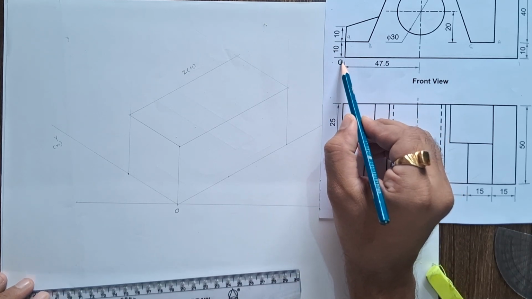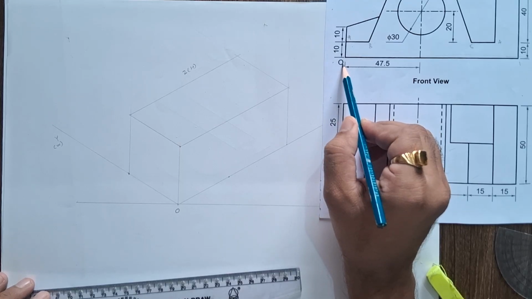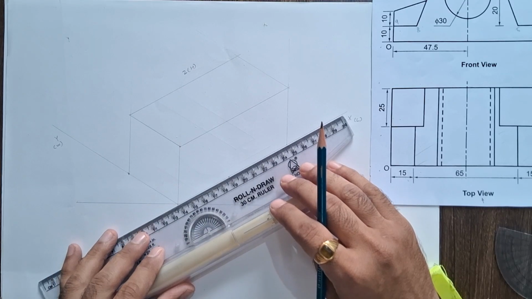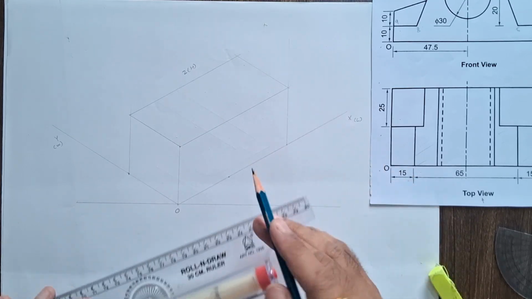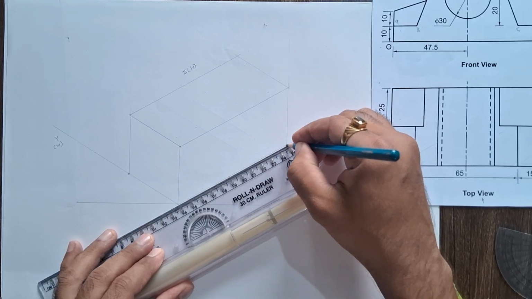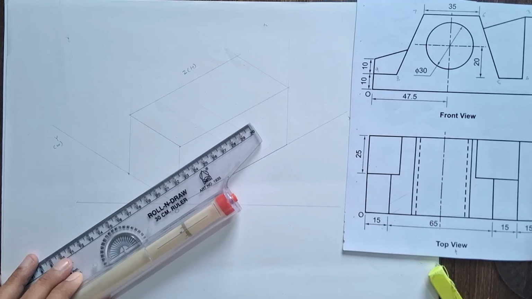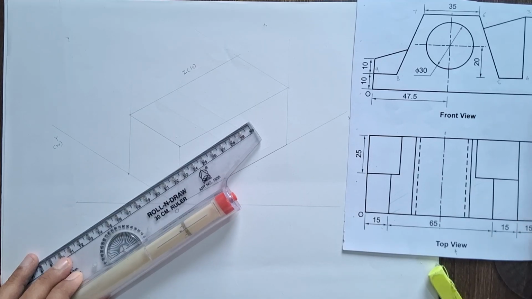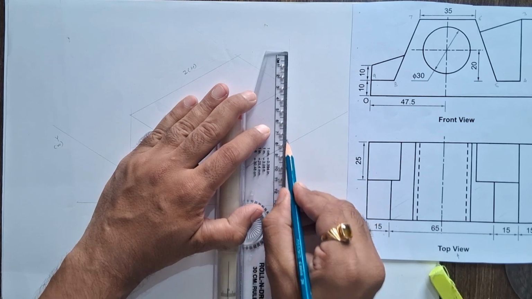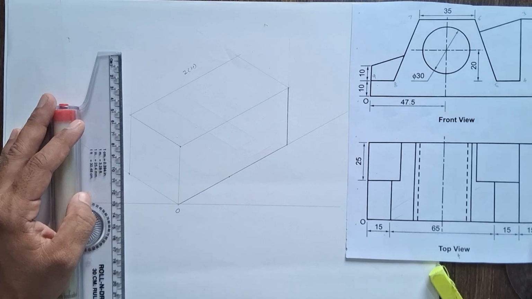we make or we draw the O2 profile first. One edge is 110 mm. The origin O is here. So we will draw the baseline first. Then from this 1 to 2 height is 40 plus 10, 50 mm. Then 2 to 3 is 15 mm.